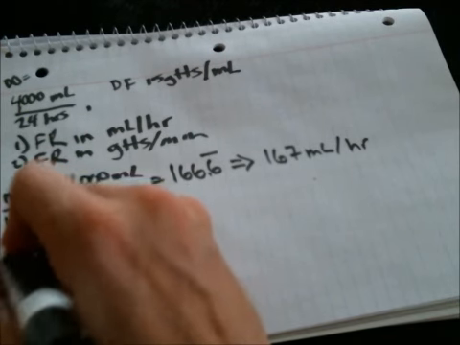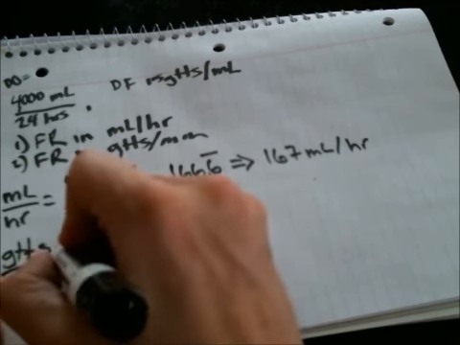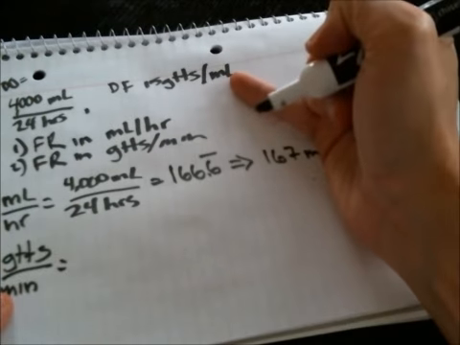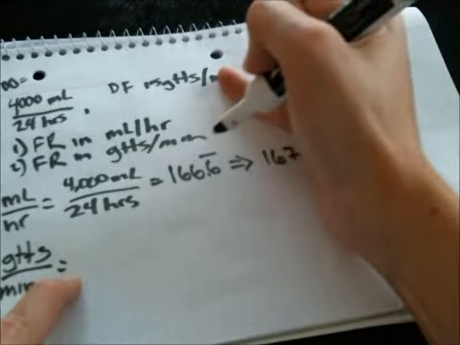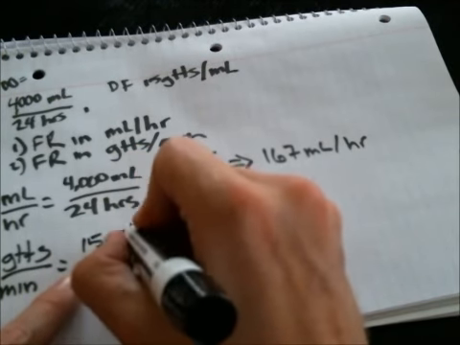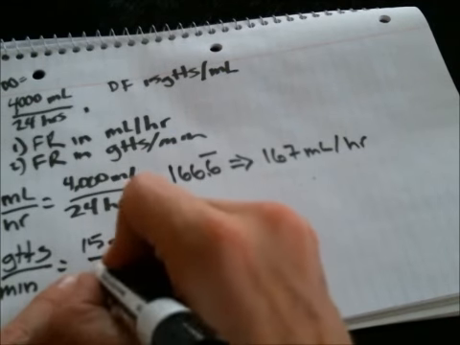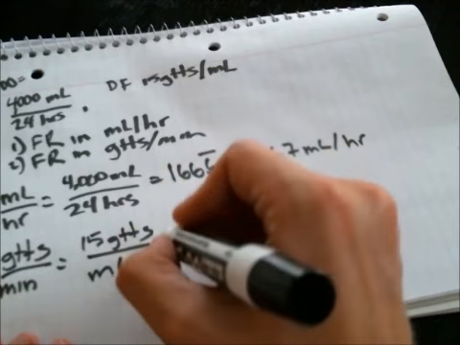What about drops per minute? Let's set up the second part. So we're looking for drops per minute, right? Since we have drops on top here, let's look at the information that has drops on top, and that's 15 drops per milliliter. That's our drip factor.